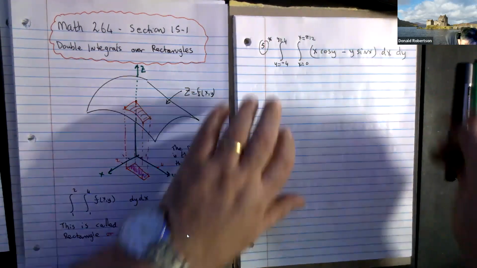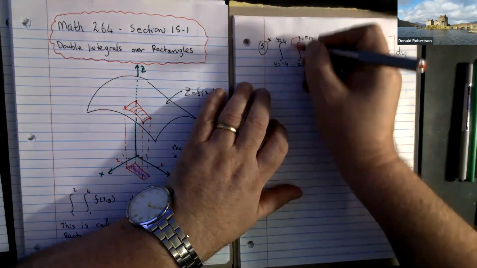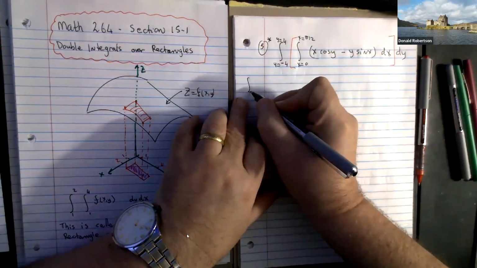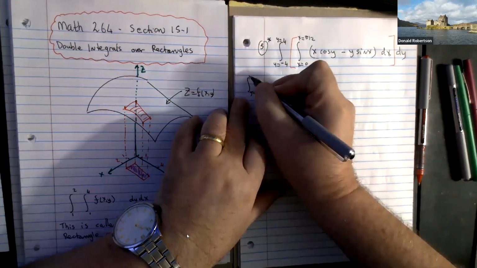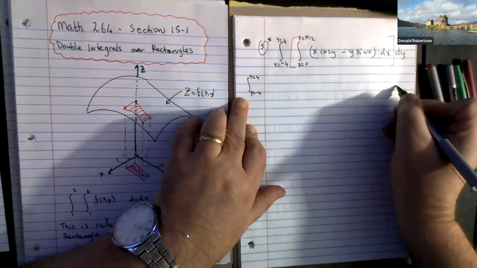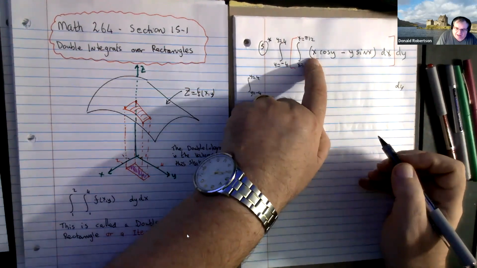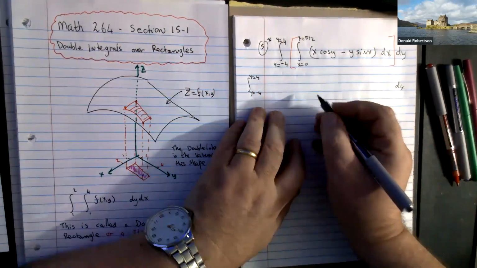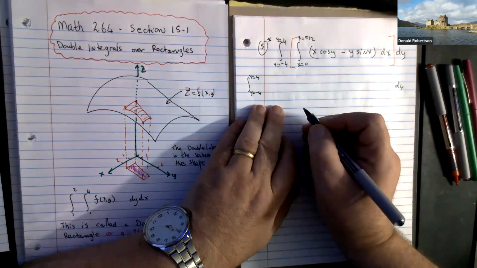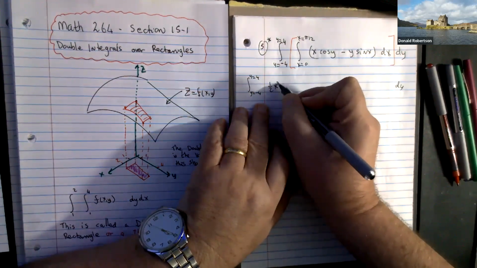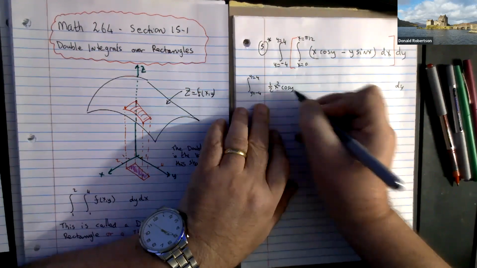So that's the guy that goes first. So I'm going to do an integral from here to here. Okay, with respect to x then, x cosine y gets me 1/2 x squared cosine y.